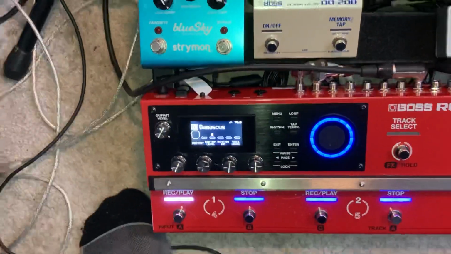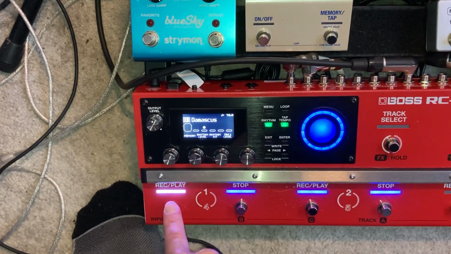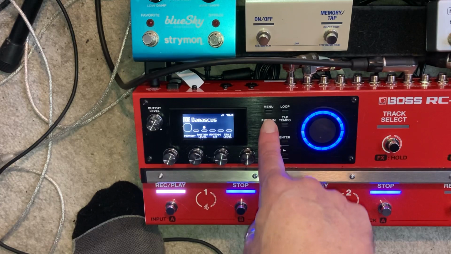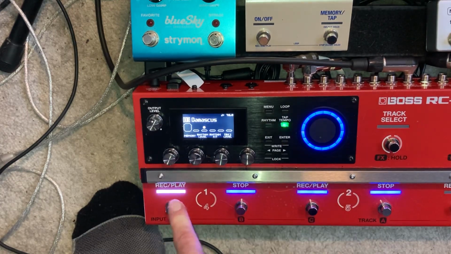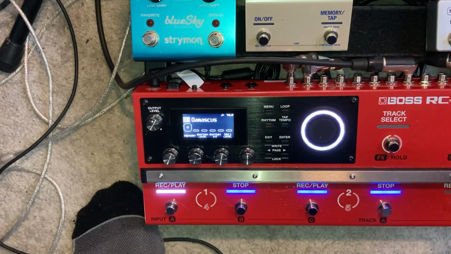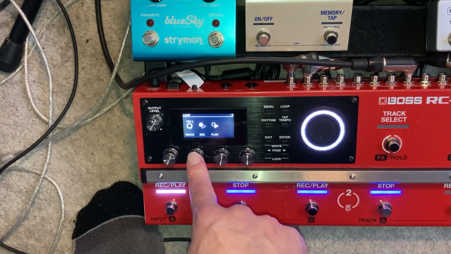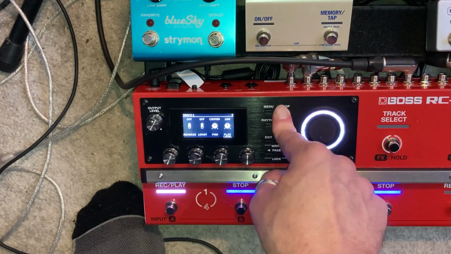What I've done, I've already pre-recorded a rhythm part onto track 1 here, and I'll let you just hear that. I turn the rhythm off so you can hear just this track 1. That's from the soul genre. So I'm going to show you how I did that, because what I'm going to do is a slightly different variation of that with a different measure length on track 2. So I'm going to set this up in track 2.